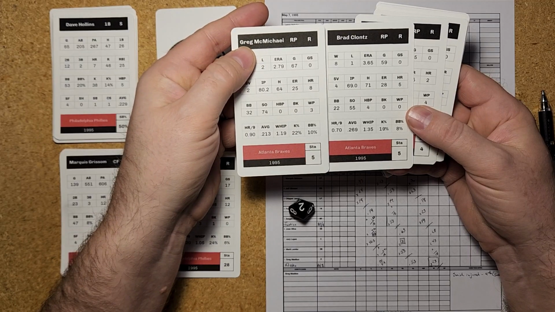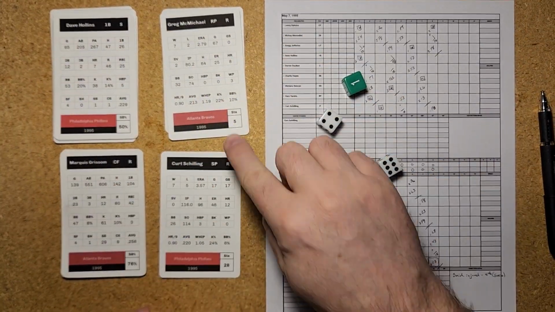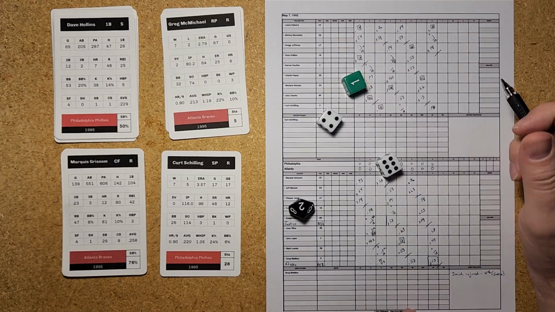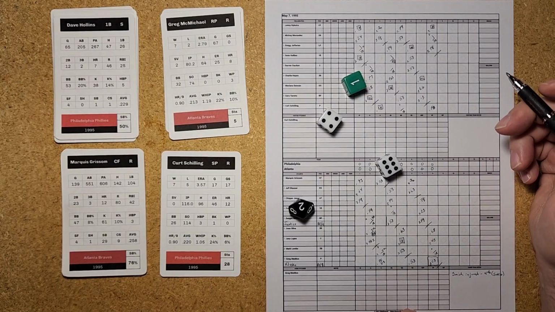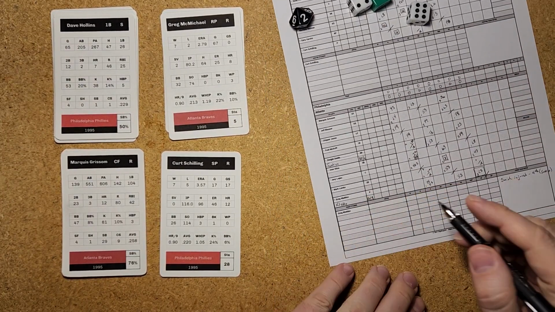No huge difference in the home runs per 9. We're going to put Greg McMichael in. His K percentage might have some effect here. I don't know. Might have some effect. I might be kicking myself for not putting Wohlers in the game. I'm not sure.